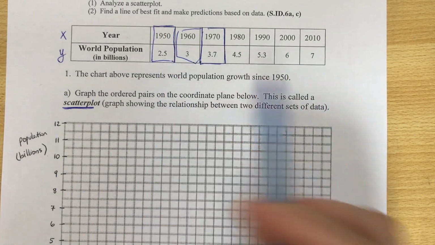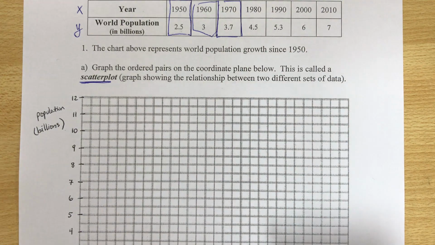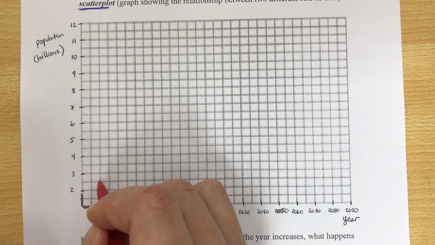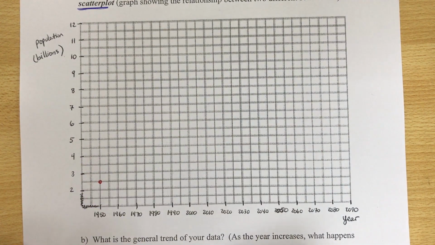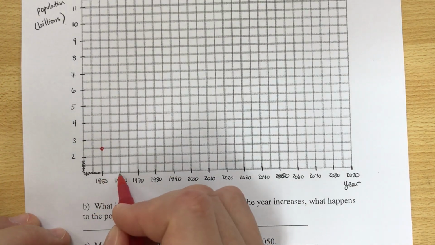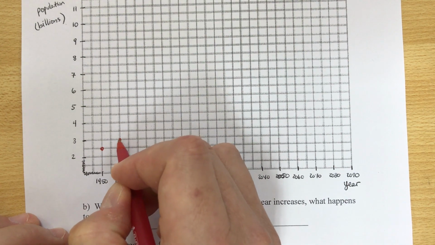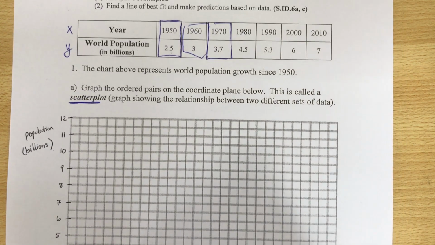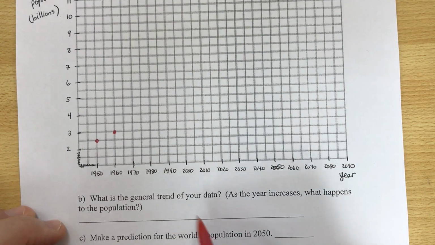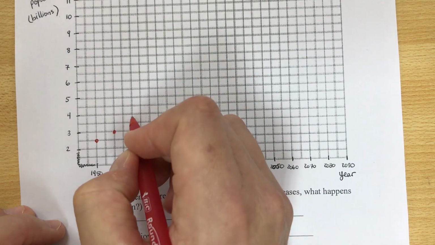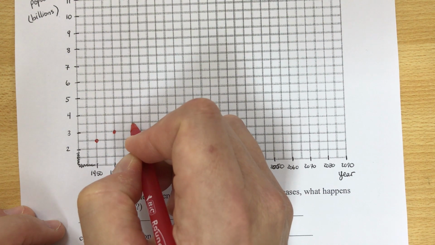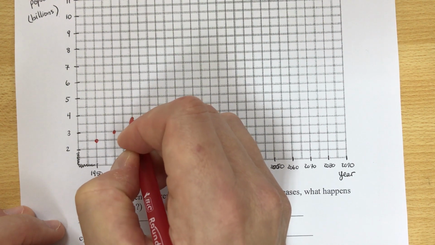So 1950 and 2.5 is the first point. So we're going to go to 1950. Now 2.5 is halfway between 2 and 3, so we'll put it right there. And then the next one is 1960 and 3. So when the year was 1960, the world's population was 3 billion people. 1970 was 3.7. Now some of these we're going to approximate. 3.7 is between 3 and 4, but it's higher than 3.5. That would be halfway, so I'm going to put it right about there.